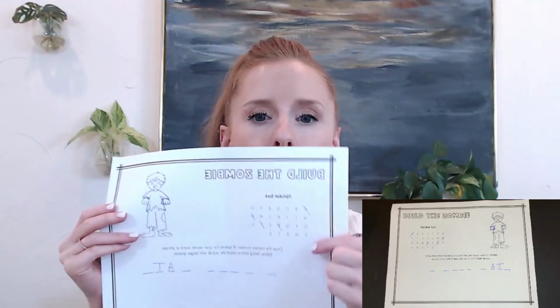I just like these little worksheets and to go ahead and have them on hand, because then I don't have to write the alphabet out every single time. I can just project this, or students can grab one and they can play it on their own in addition to any worksheet.